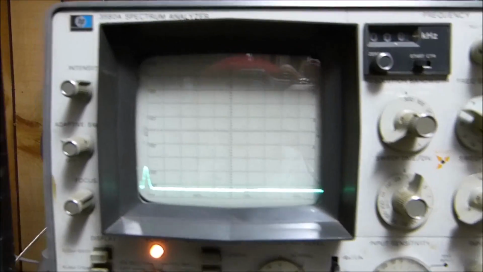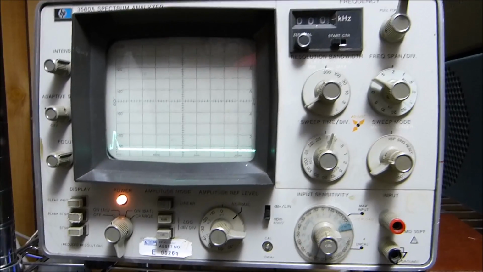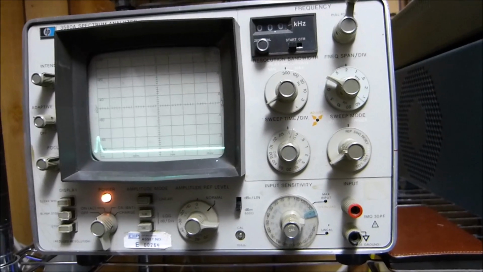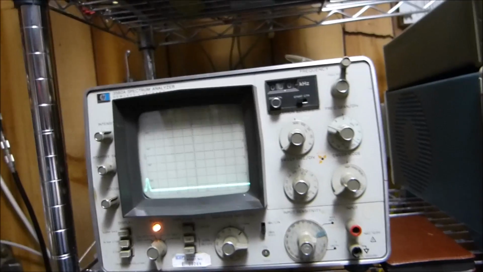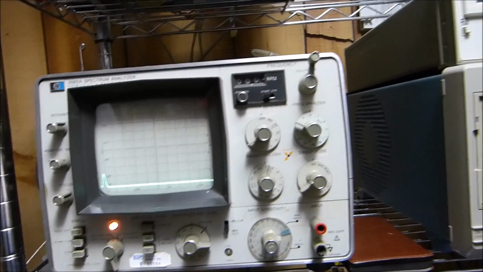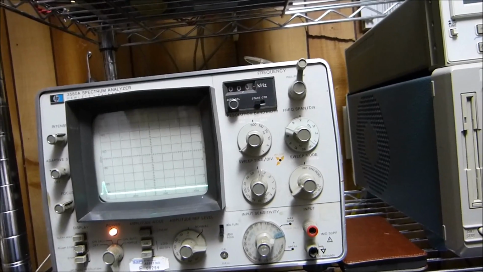This is a real classic right here. The HP 3580A Spectrum Analyzer. Beautiful device. Probably about 40 years old. I personally don't recommend buying them because one of these days it's going to have a heart attack. Power supply is going to go out and it'll probably never work again. I might could repair a power supply, but anything other than that, probably not.